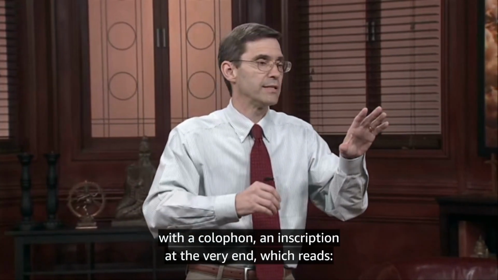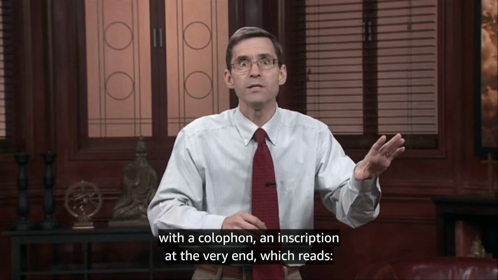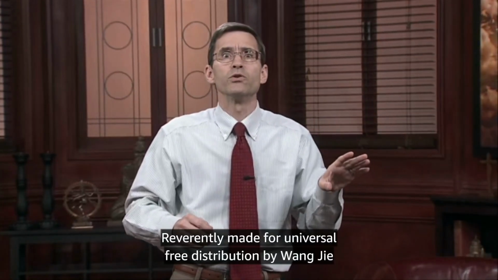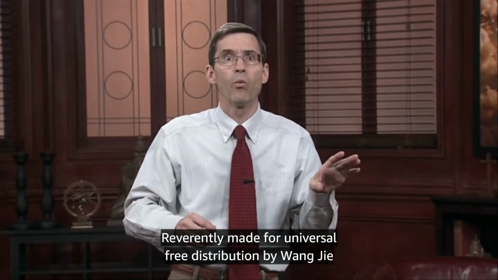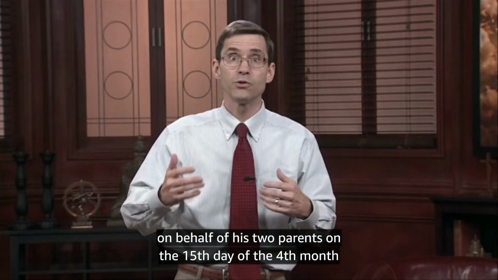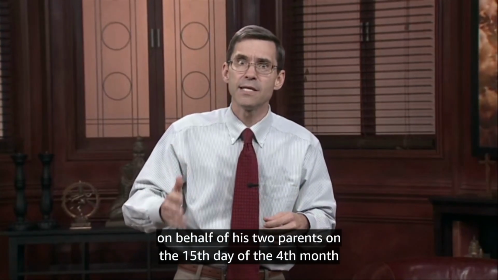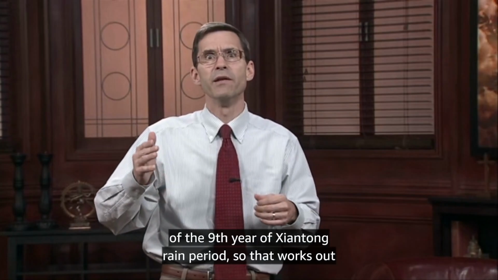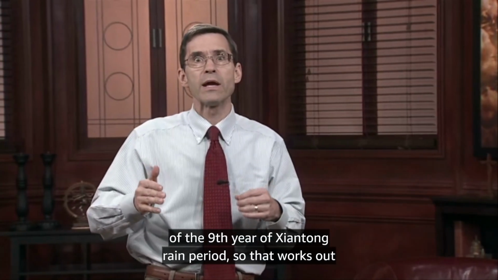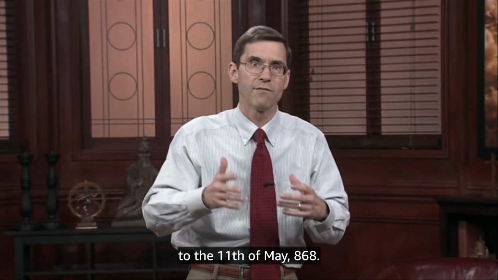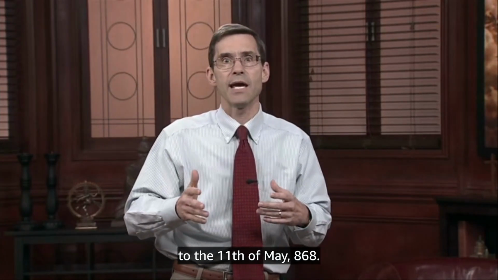So this is an inscription at the very end that reads, "Reverently made for universal free distribution by Wang Jie on behalf of his 2 parents on the 15th day of the 4th month of the 9th year of the Shentong reign period." So that works out to the 11th of May, the year 868.